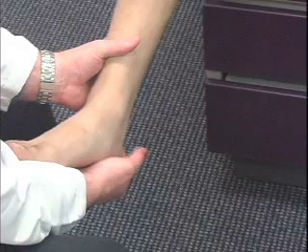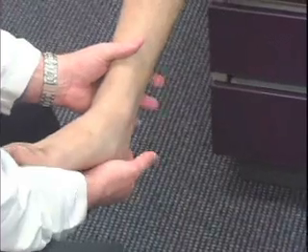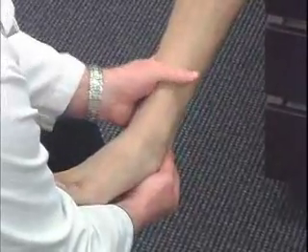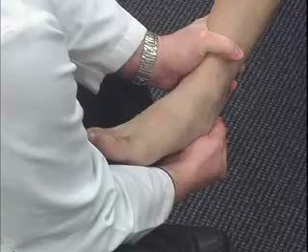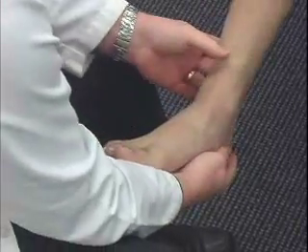The anterior drawer assesses for anterior talofibular ligament stability. With the foot slightly plantar flexed, brace the shin and pull the heel anteriorly. Laxity or poor endpoint is a positive test and indicative of anterior talofibular ligament injury.